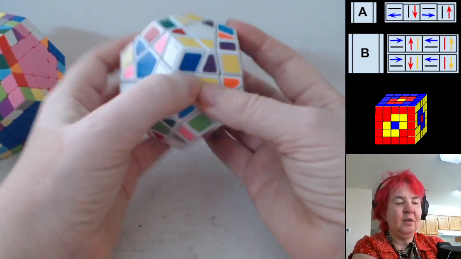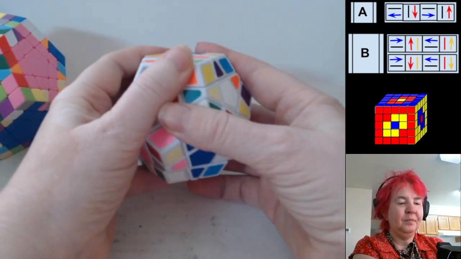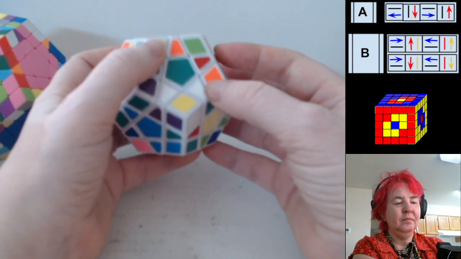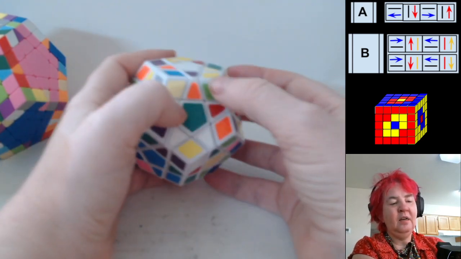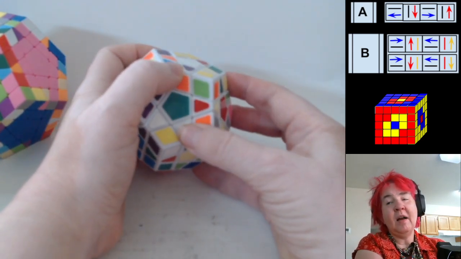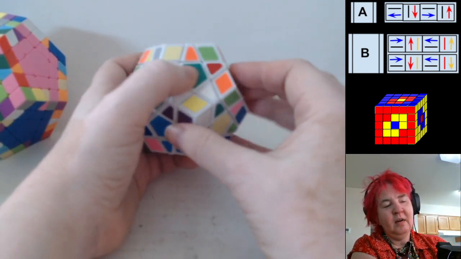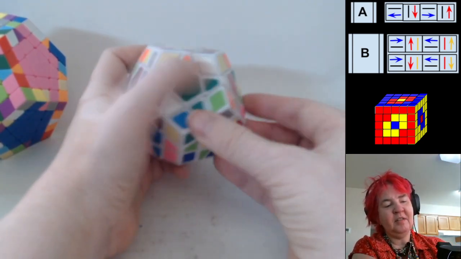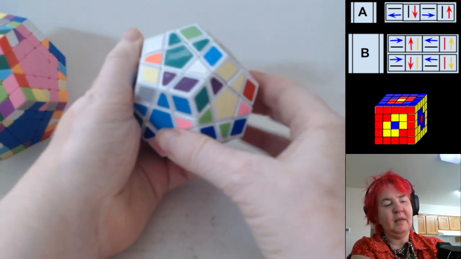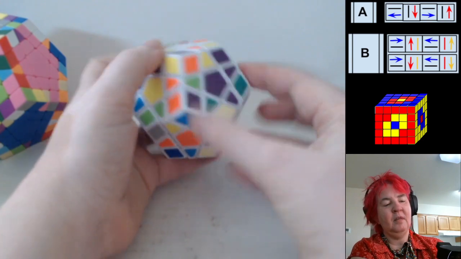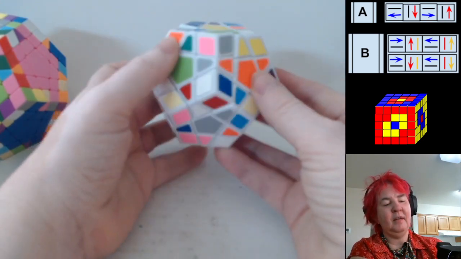Okay, so here's the white, and I can use Formula A, or Formula B, or I can just intuit it. So here I'm just going to line it up to the center and rotate it into place. This white and purple, line it up into place.